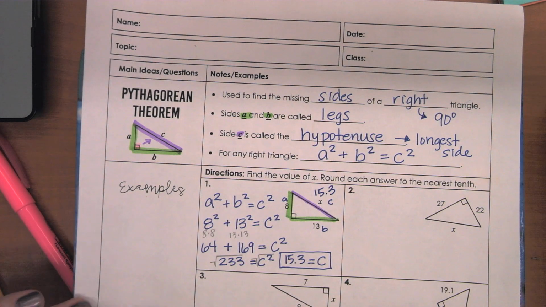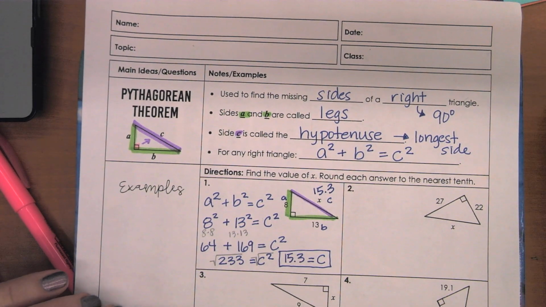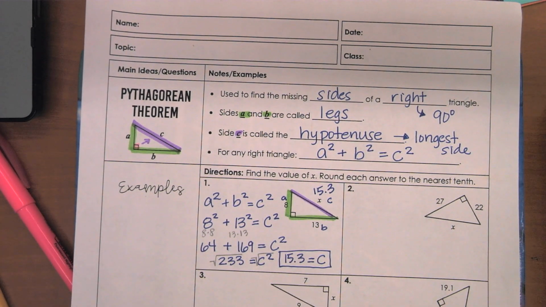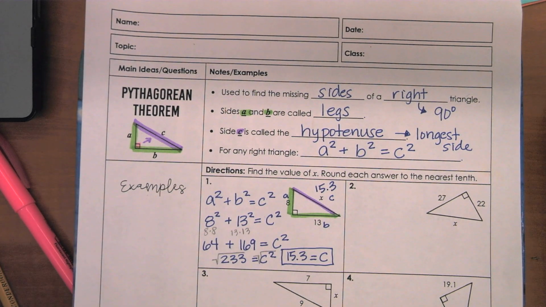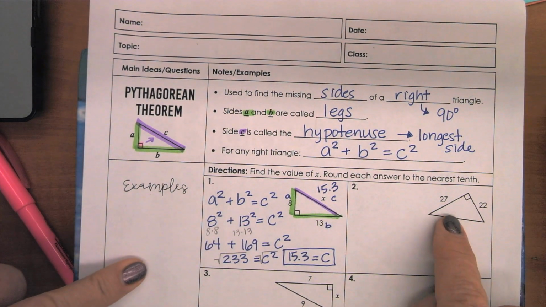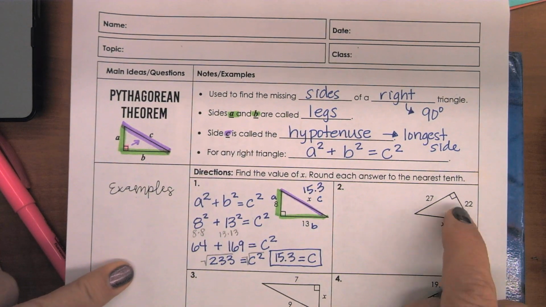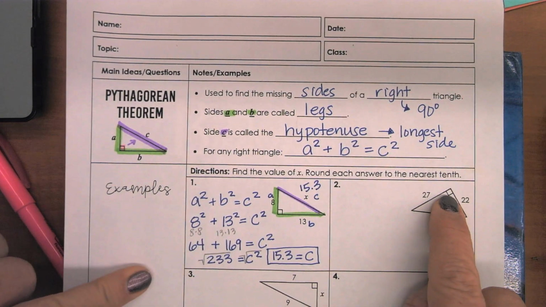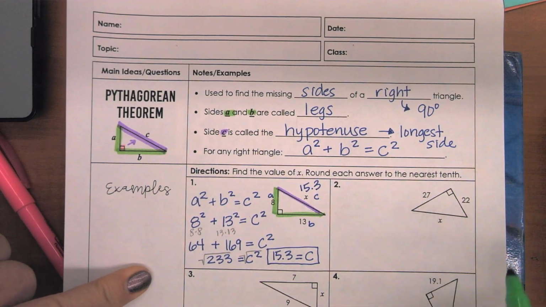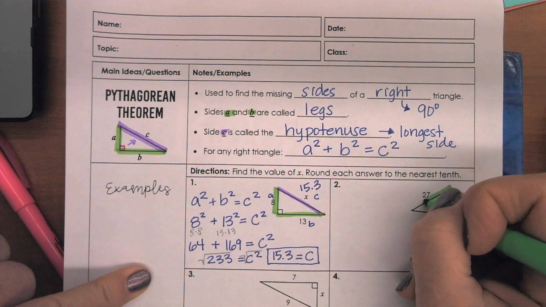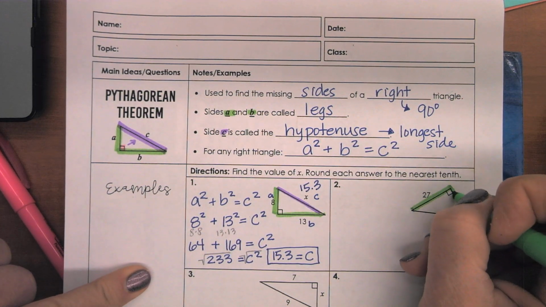Now, I know that was a lot. Let's go ahead and try a second one. We'll do a few of these together. Okay, so next triangle, I notice that I have legs. Now, notice it's been flipped around. So make sure you find that right angle, and the legs extend from the right angle. So this is a leg, and this is a leg.